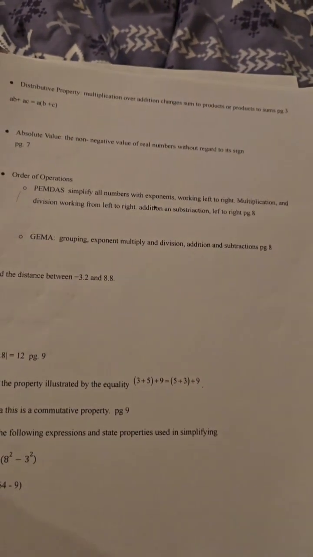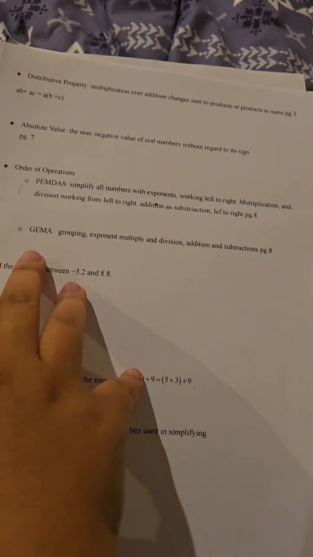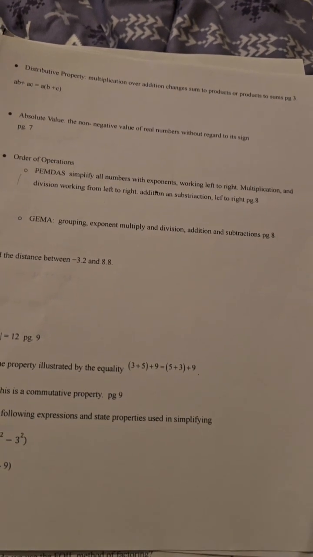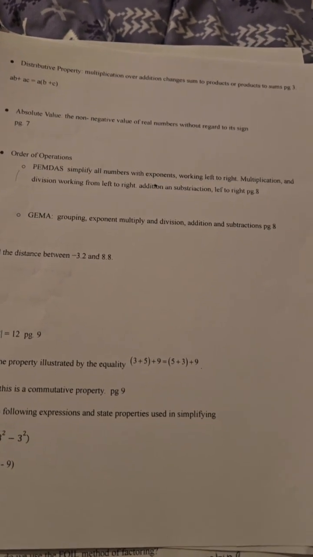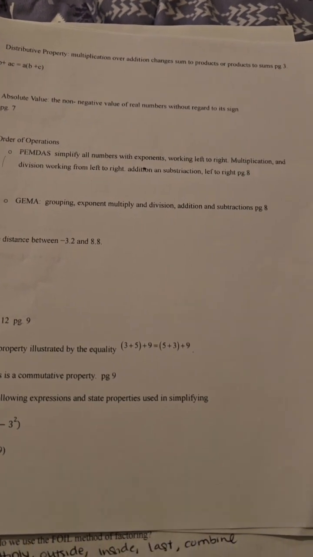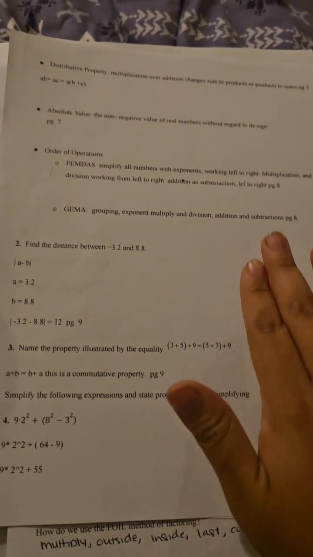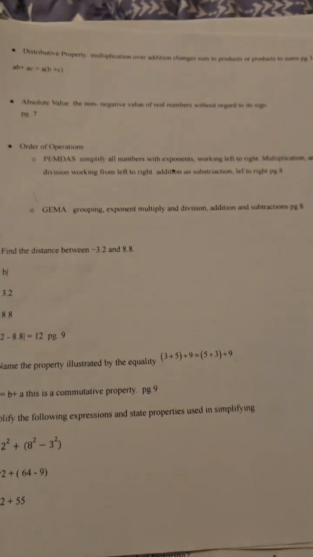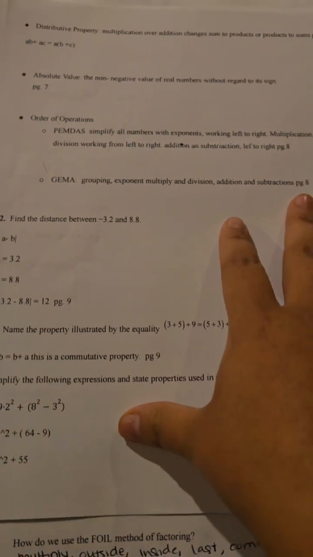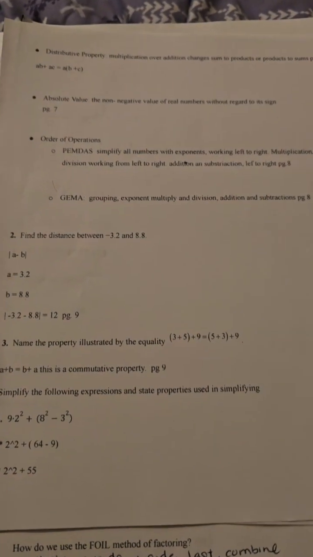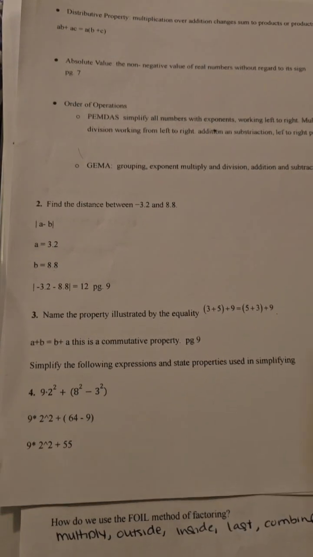So you would be working from left to right: grouping the numbers, exponents, multiply, and then division, and then addition and subtraction. In a way, these two are very similar because using these two operations, you are simplifying the problem, right?